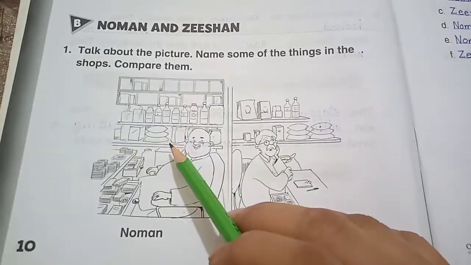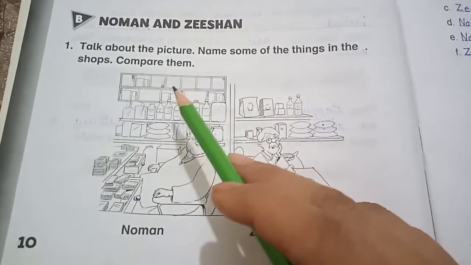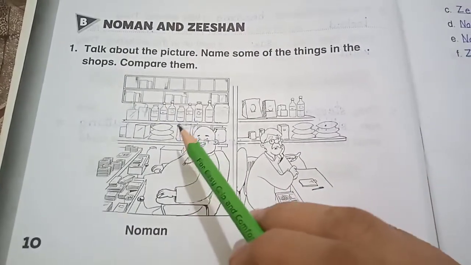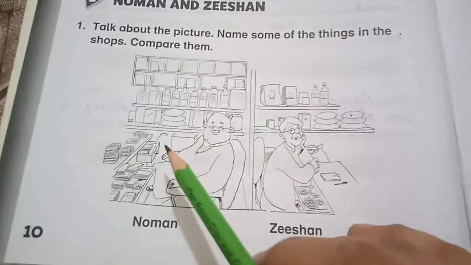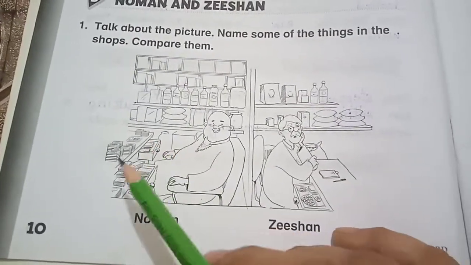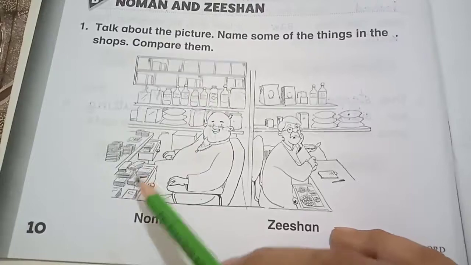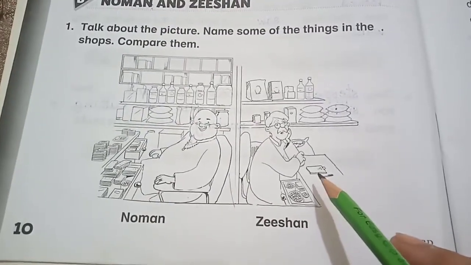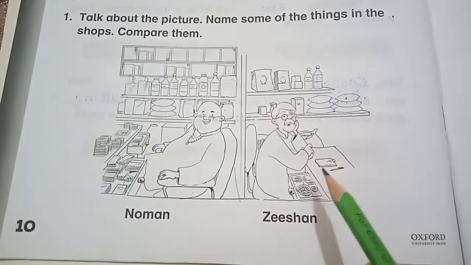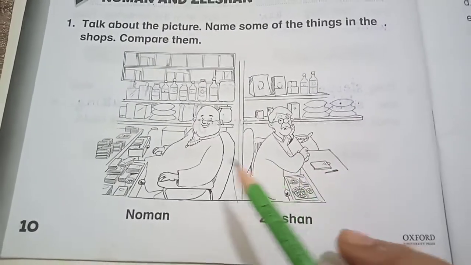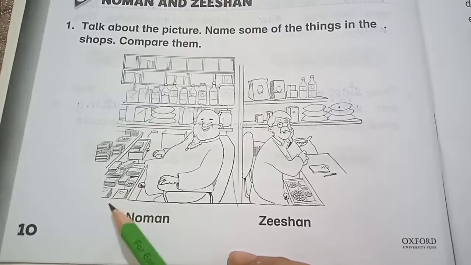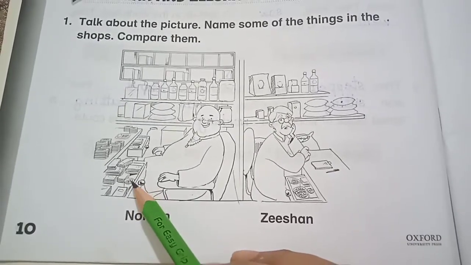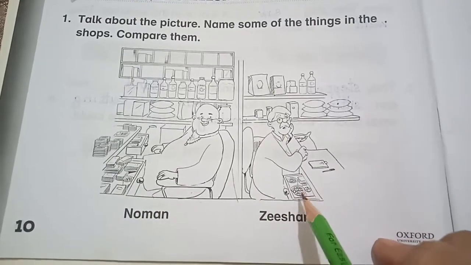Look here, Noman has a lot of shelves, whereas Zishan has fewer shelves than Noman. Or you can see that Noman has more money than Zishan, and Zishan has less money than Noman. You can look here that Noman has fewer coins than Zishan.